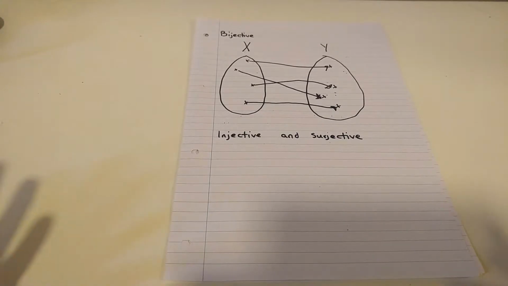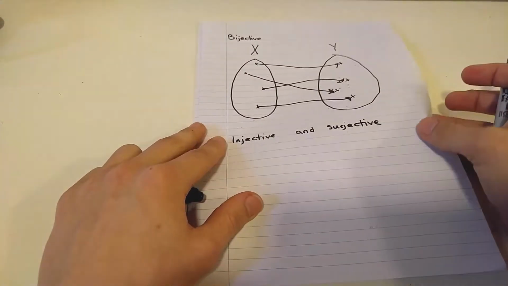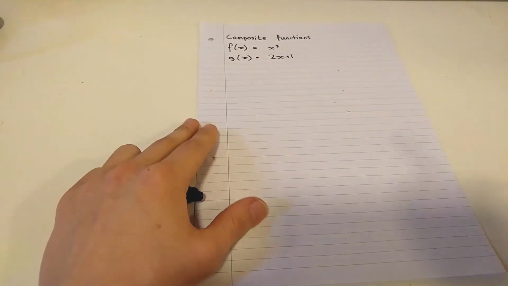Every straight line is bijective, and there's not really many examples of it. It's just straight lines really. But bijective functions play an important role, because then we need to look at stuff like inverses and composite functions.